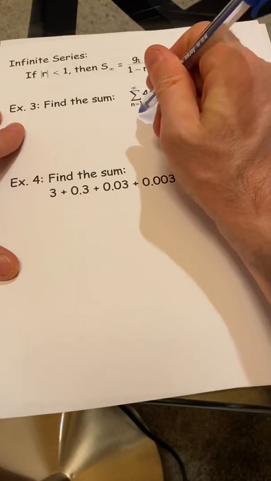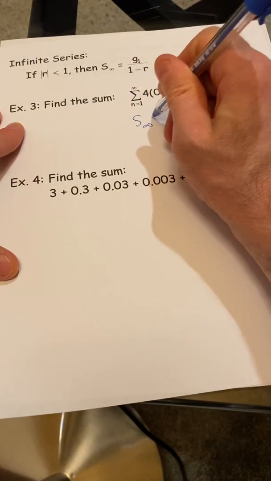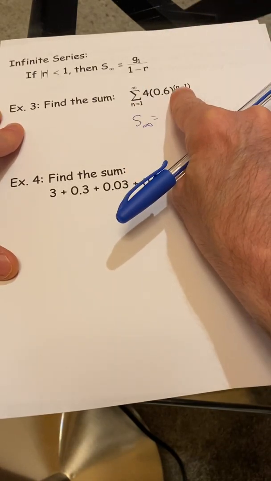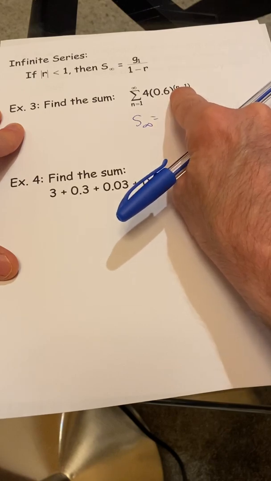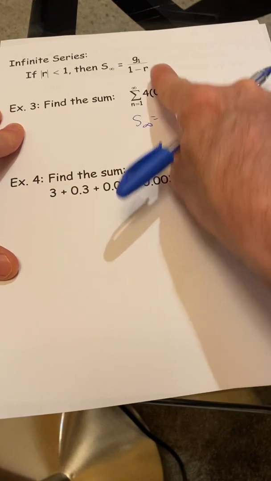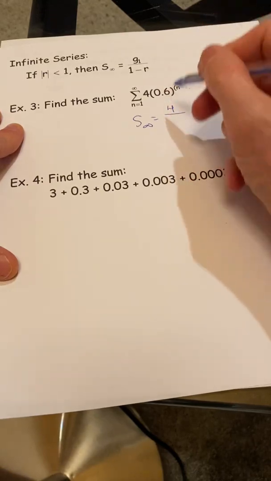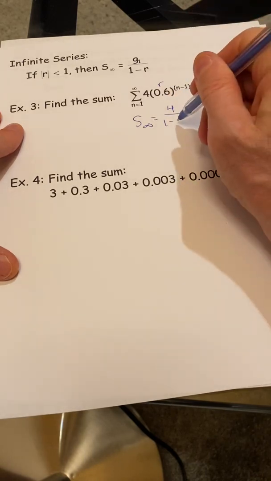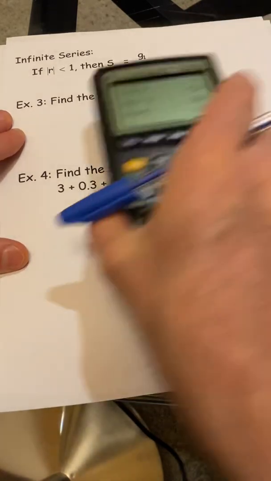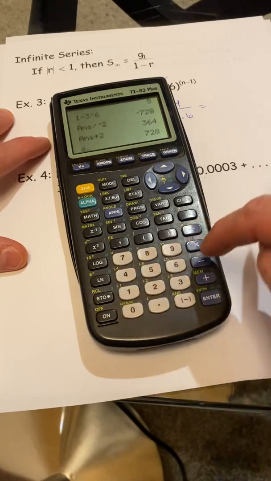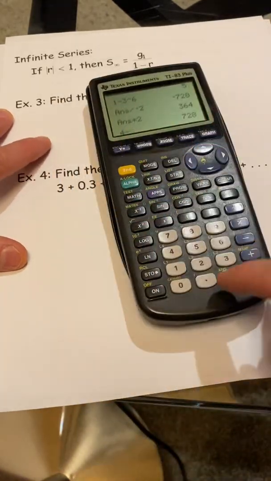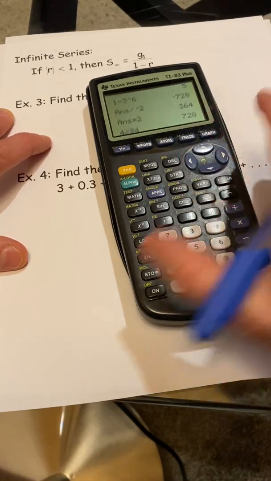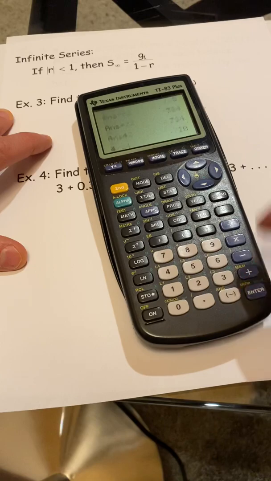So again, the infinite sum, first term, again, if you plug 1 in, well, if I take 0.6 to the 0, anything to the 0 drops out. So our first term is 4 over 1 minus this value right here, which is your rate. And when I do that, 1 minus 0.6 is 0.4. 4 divided by 0.4 is 10.